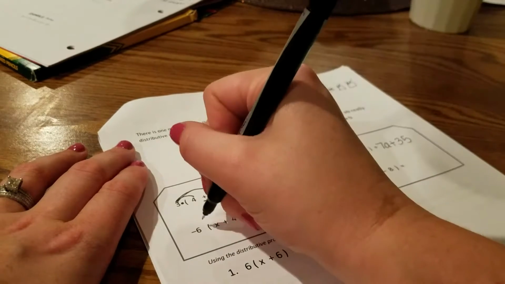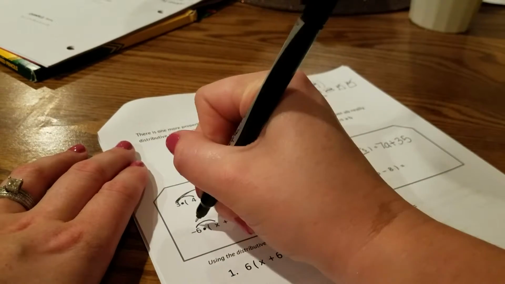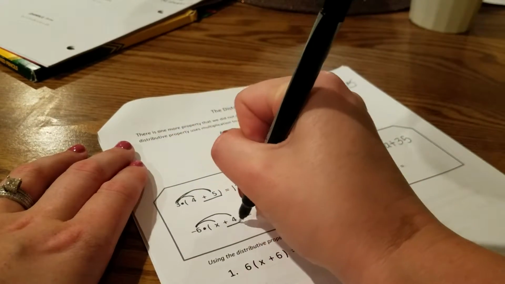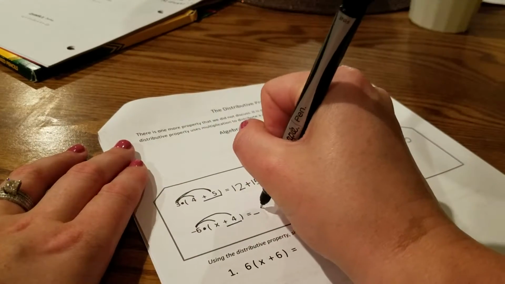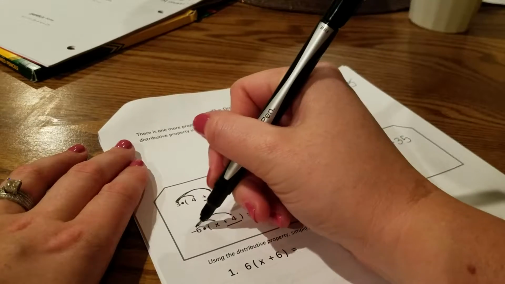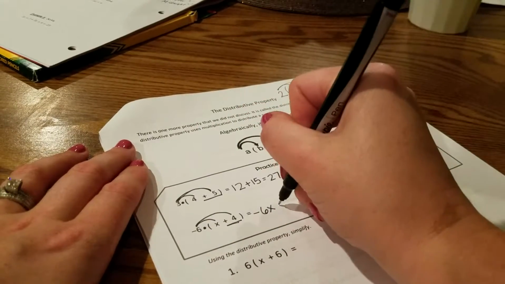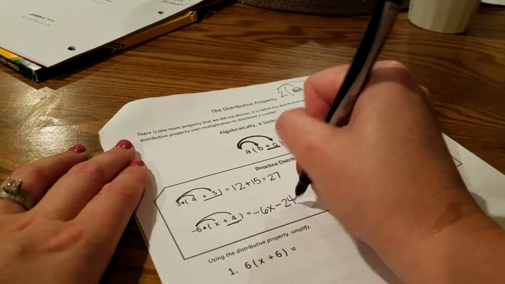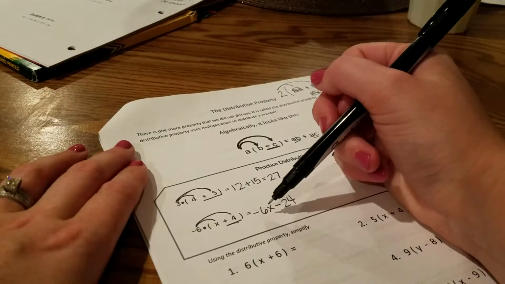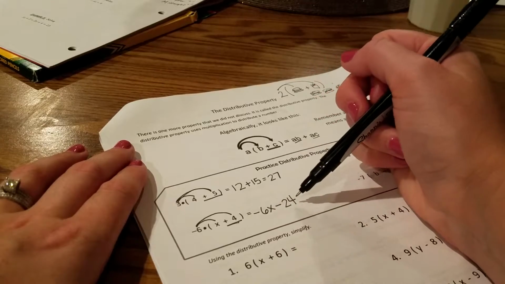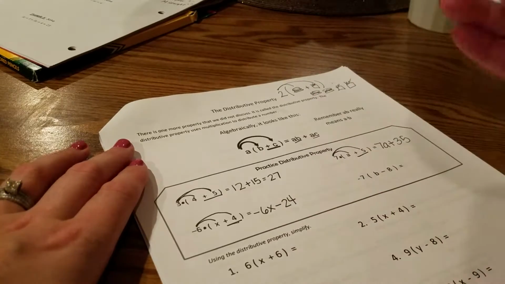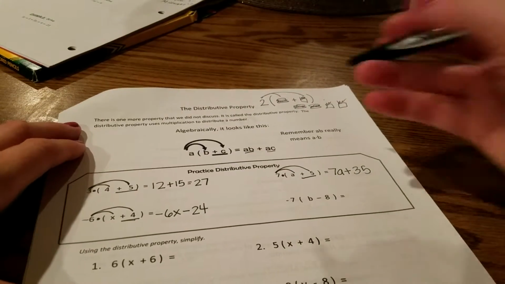In this one, the negative 6 is getting distributed, handing it out to all the pieces. That's a positive 4 inside. Negative 6 times x is negative 6x, and a negative 6 times a positive 4 will give me a negative 24. I don't read that negative 6x negative 24. I actually read it as negative 6x minus 24, but a negative and a minus are essentially the same thing.